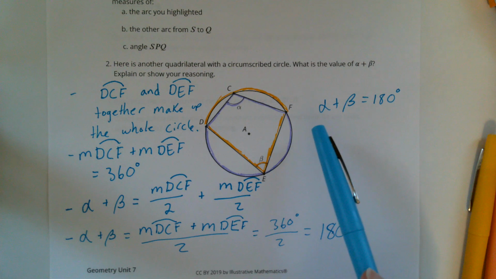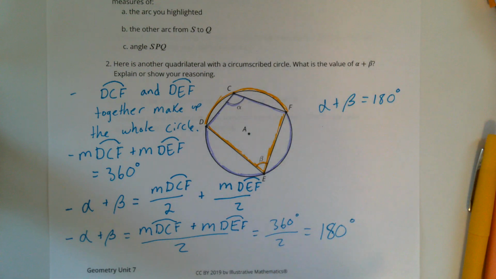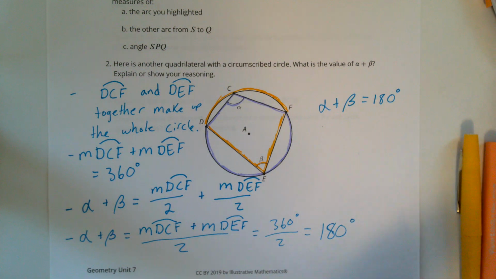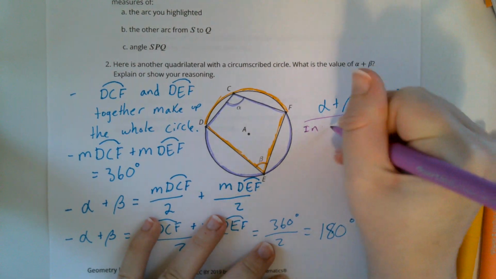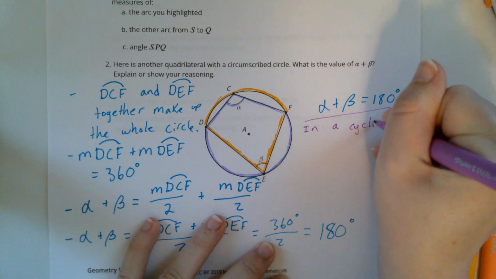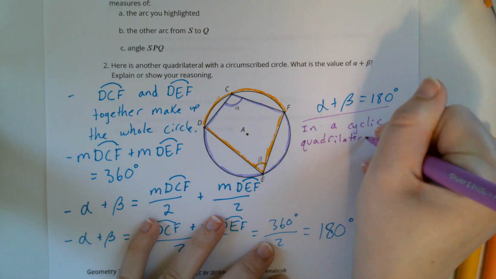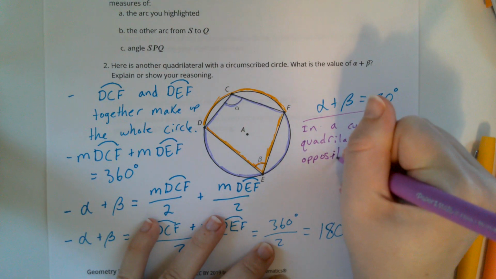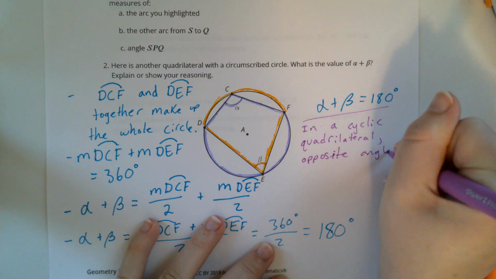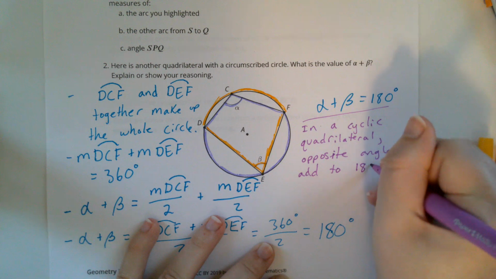That's going to be true for any cyclic quadrilateral. So for any cyclic quadrilateral, I'm going to write this in a different color so you can see the difference. In a cyclic quadrilateral, opposite angles add to 180 degrees.